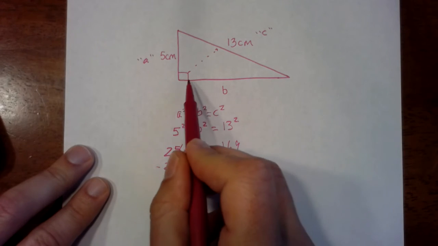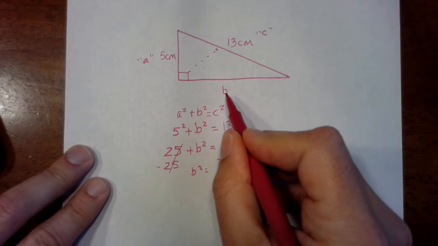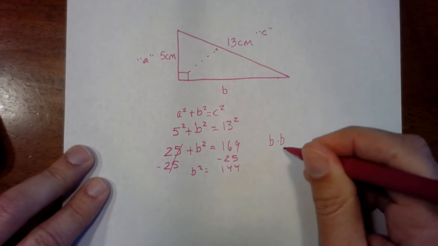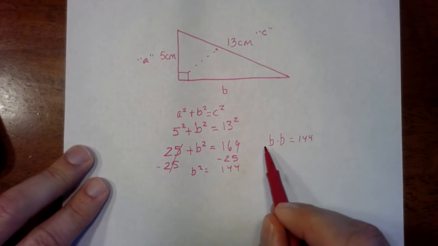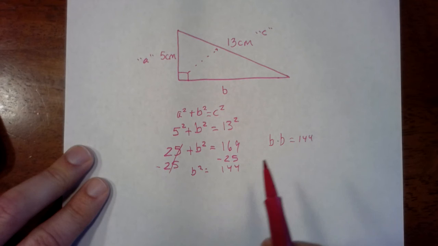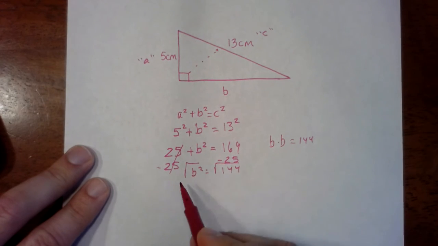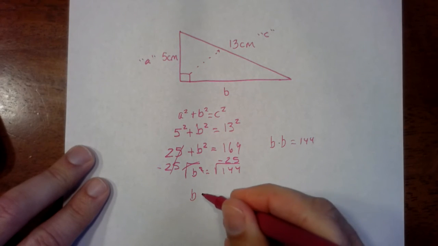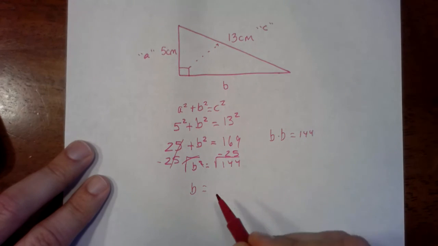Now remember, that does not mean that B is 144. That's saying if I take a B and multiply it by itself, I get 144. So what number times itself gives me 144? That is why we take the square root of both sides. The square root of B squared cancels out, so I'm left with B. And the square root of 144, as I mentioned before, is positive or negative 12.